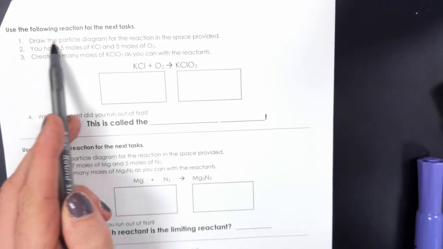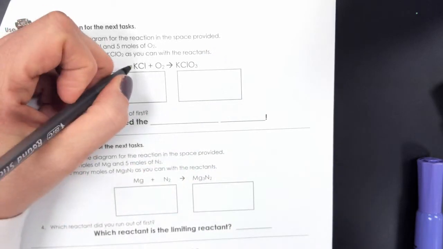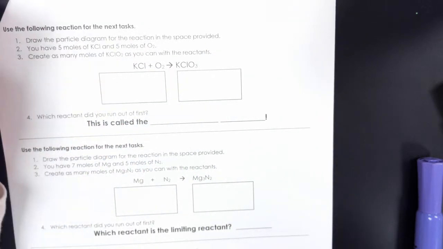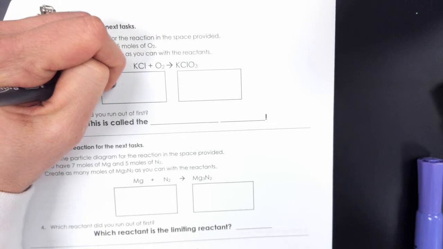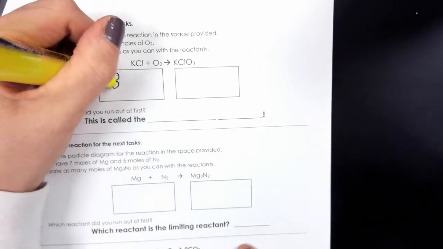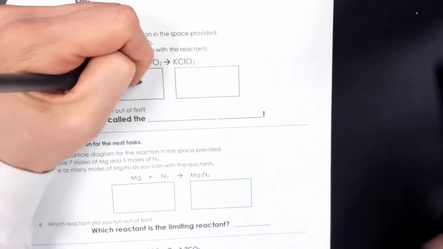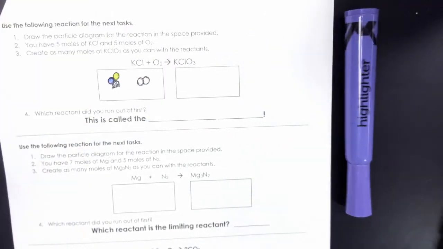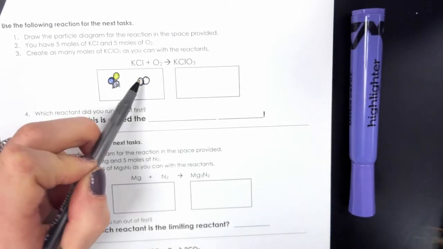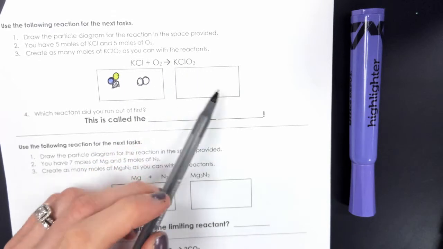So this one says, draw the particle diagram for the reaction in the space provided. Okay, so just draw it. Don't worry about balancing. Just draw KCl. So K, I'm going to do purple. My Cl, I'm going to do, oh, why did I do 2? I am crazy. And then my O2, I'm just going to draw as a white circle. So KCl plus O2. Okay, and then my product, I'm going to do in a second.